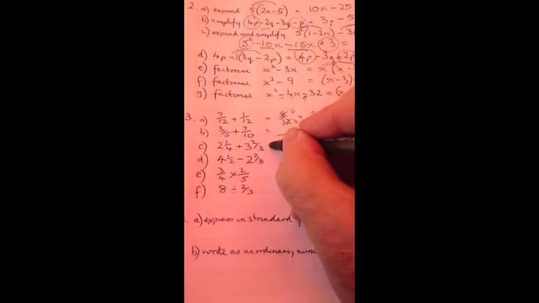5s into 50 go 10. Now 5s into 65, can't do that. Bus stop it then. 5s into 6 go 1. Remainder 1. 5s into 15 go 3. So we've got 13/10. How many 10s in 13? 1 big one. Remainder 3. 3 what? Whatever that number is there, tenths. Okay, on we go, back to this one.